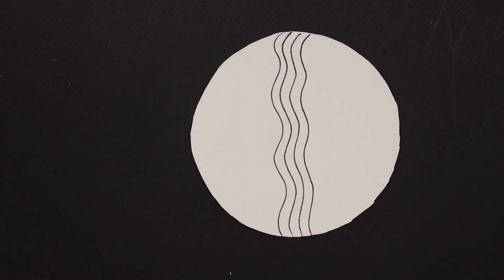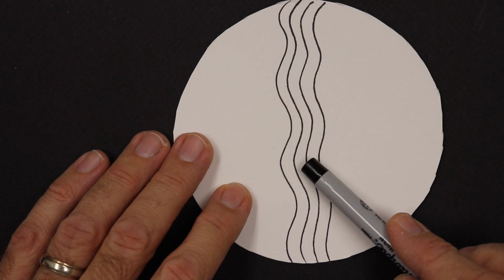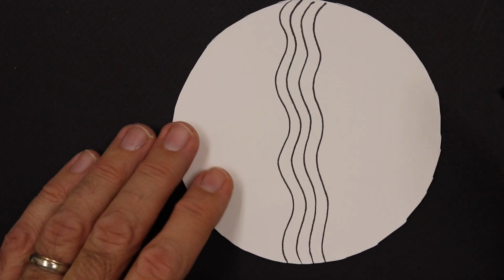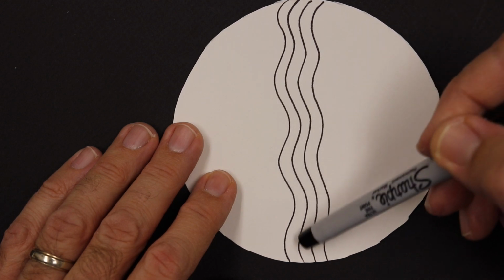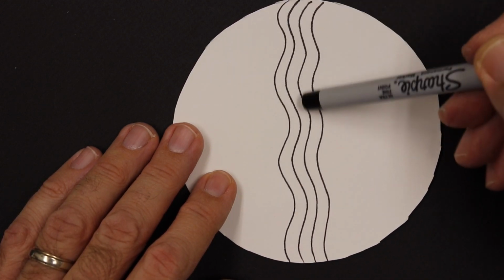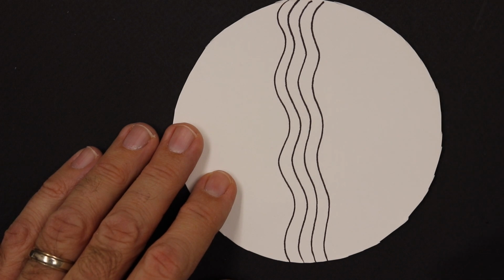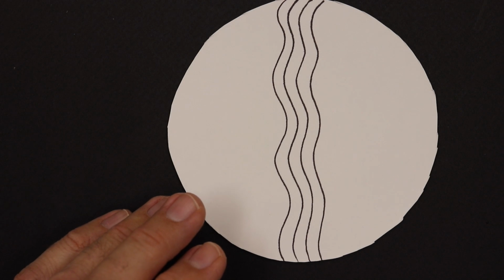Now, if you look at that, how many lines did I make? I made 1, 2, 3, 4 lines. But now, if you look at the negative space, or the part that I'm going to color in later, I actually made 1, 2, 3 flowing lines. I think you'll be able to see it a little bit better in a few minutes.